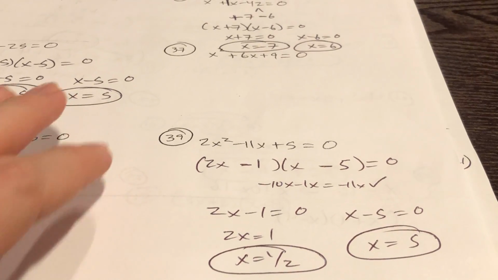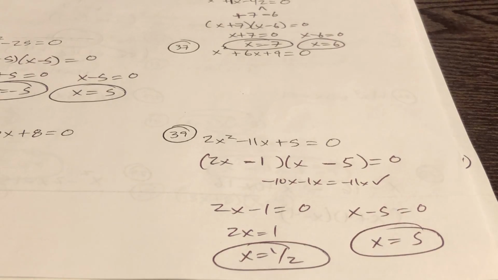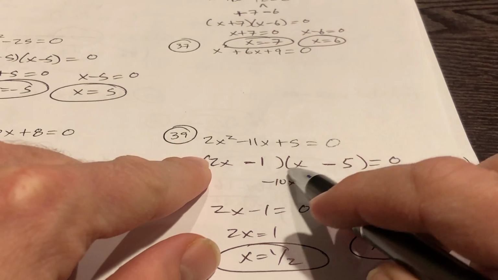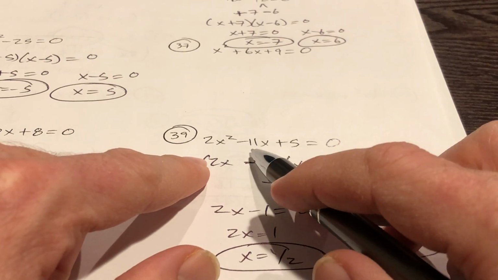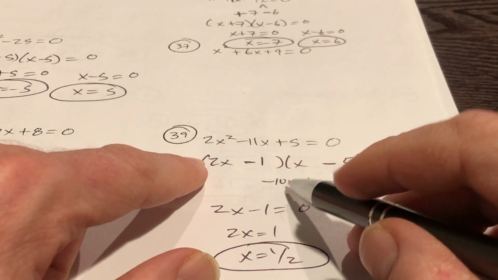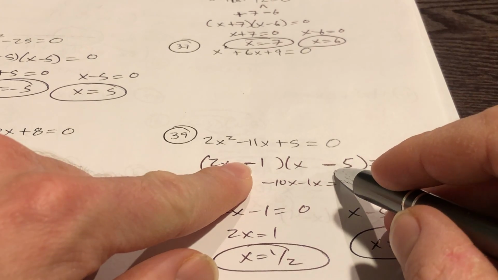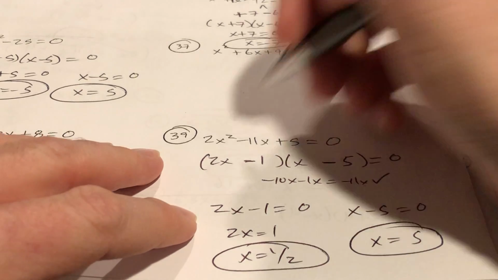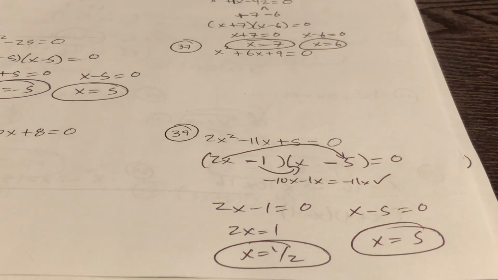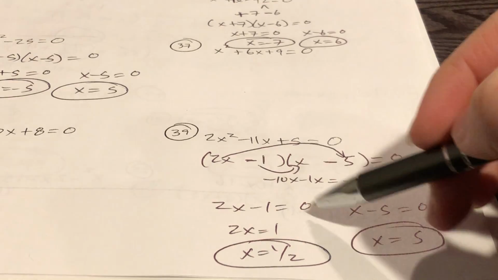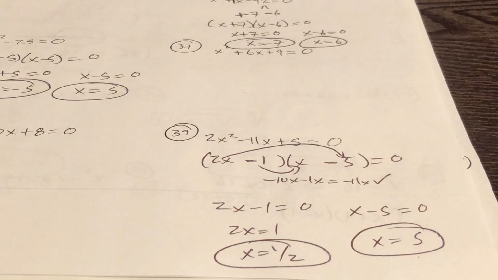All right, 2x squared minus 11x plus 5. There's only one way to get 2x squared, and that's 2x times x. There's only one way to get 5, and if you have a positive product and a negative middle term, both your factors are negative. Minus 10x minus 1x is a negative 11x. 2x minus 1 is 0, x minus 5 is 0. Those are 2 solutions.